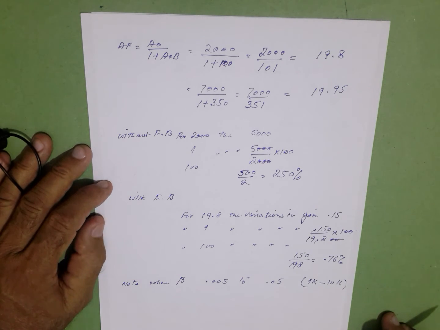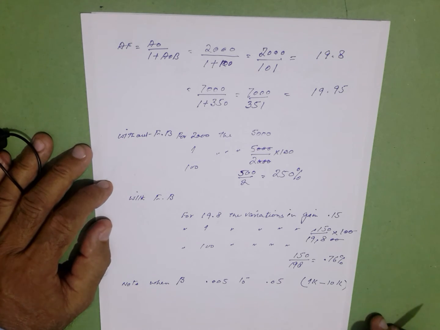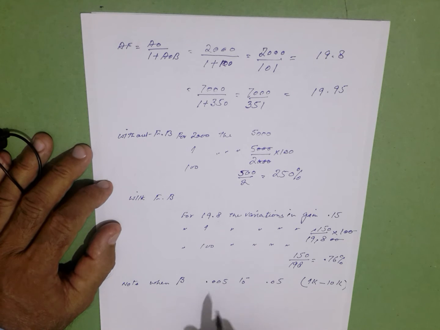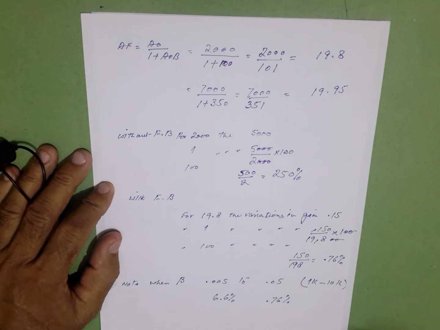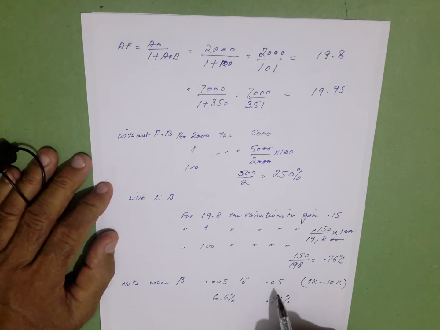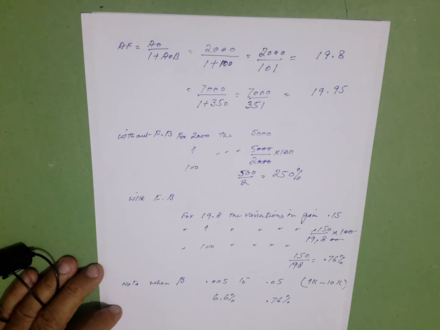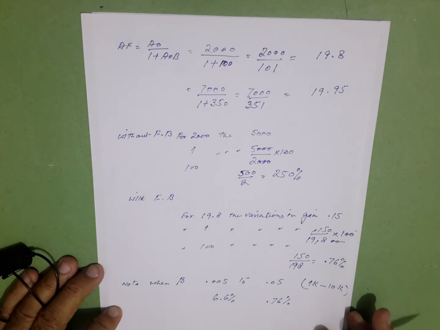More feedback means the output gain is going to be stabilized, but the output voltage is going to be reduced. With 0.005, the variations in gain was 6.6%, and with this it has become 0.6%. When beta increased to 10 times, there was absolutely no variations in gain, 0.76%.